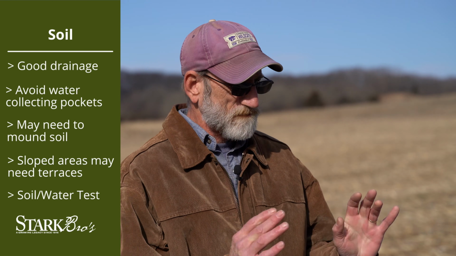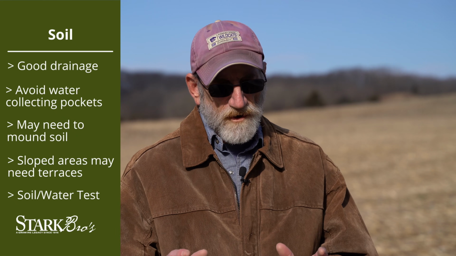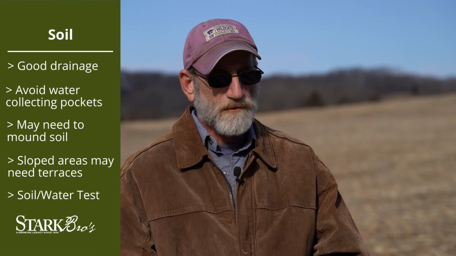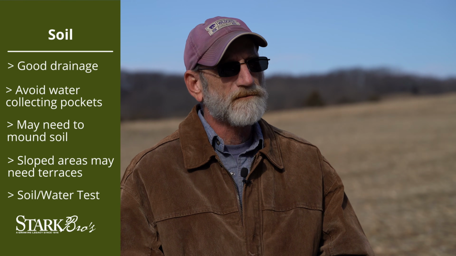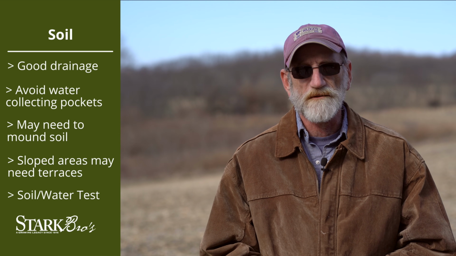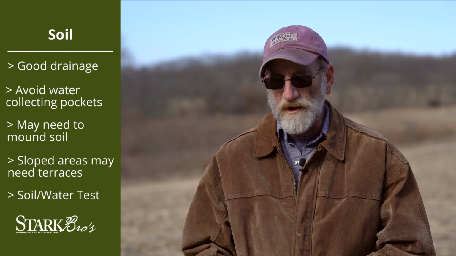Once you've chosen your site and you've looked at the soil, you also want to consider testing the soil and the water source. Testing can be done at labs, or you can talk to your extension office about it, but unless you're really familiar with your soil and your water source, there's potential there for problems. And so again, we want to account for that before we actually start planting.